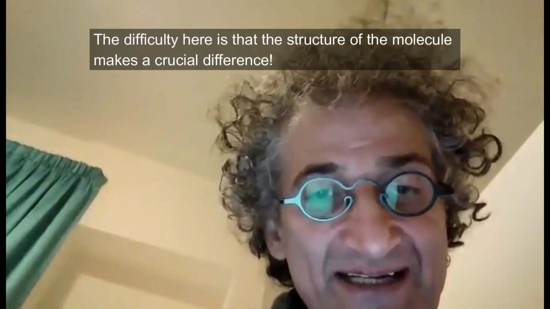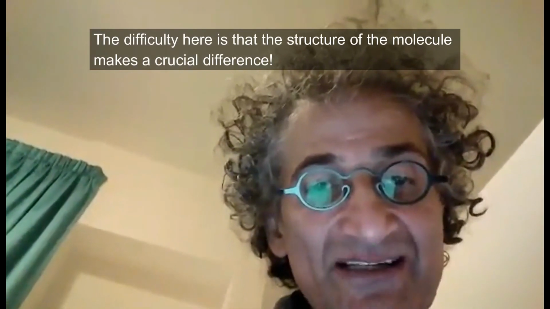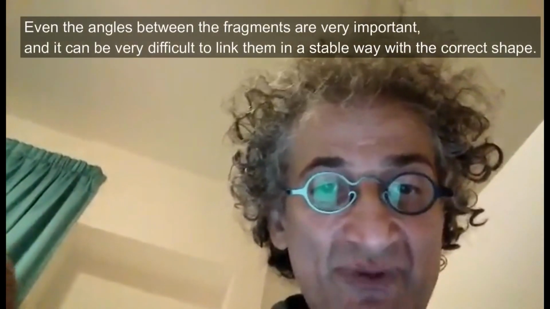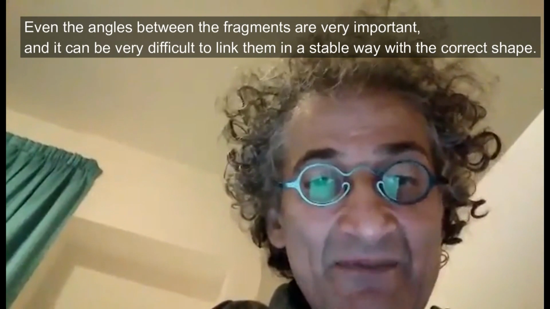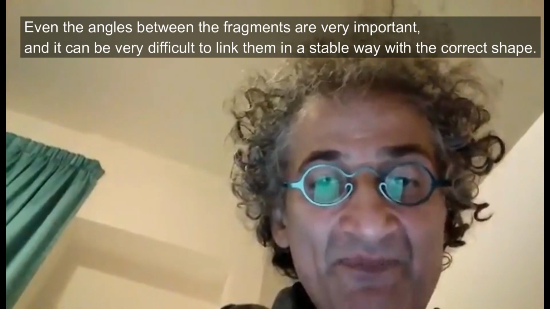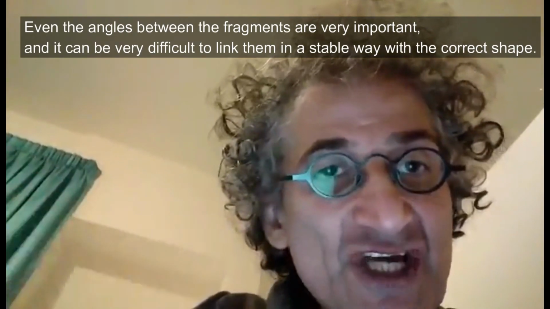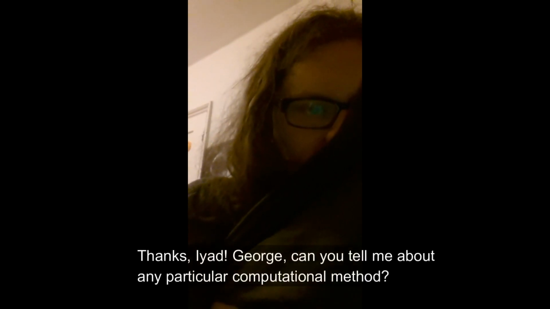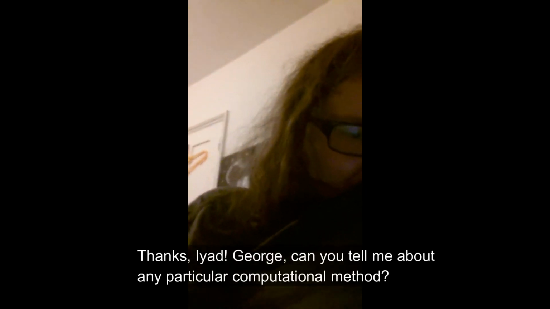The difficulty here is that the structure of the molecule makes a crucial difference. Even the angle between the fragments is very important, and it can be very difficult to link them in a stable way with the correct shape. Thanks, Iyad. George, can you tell me about any particular computational method?